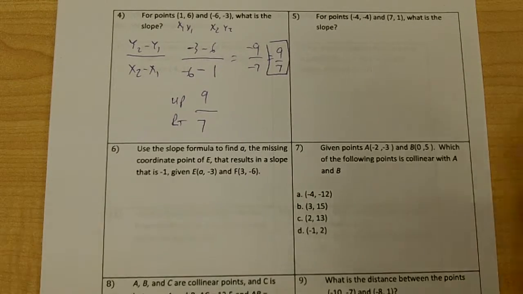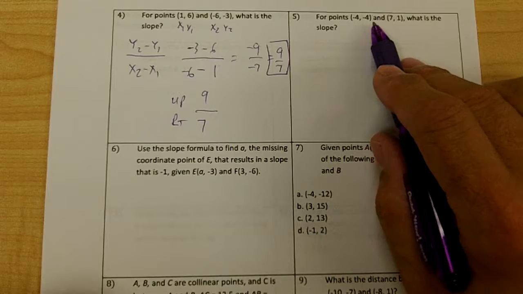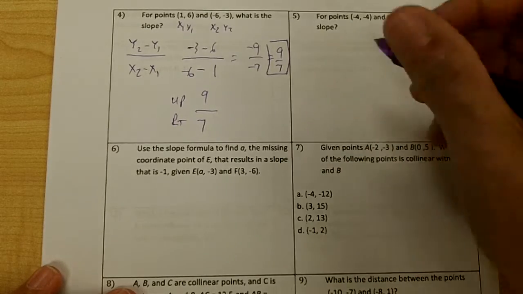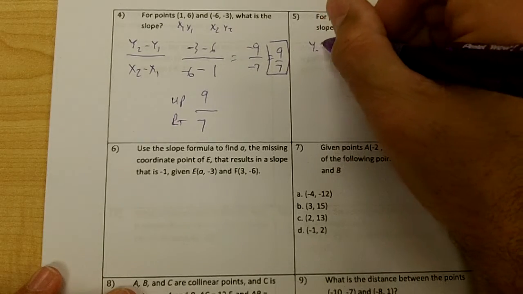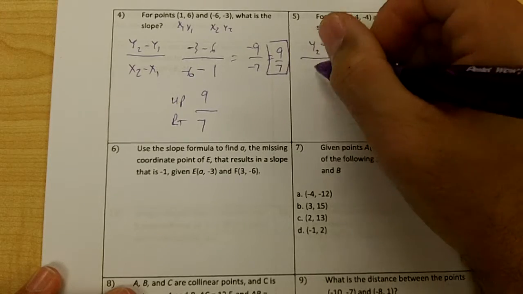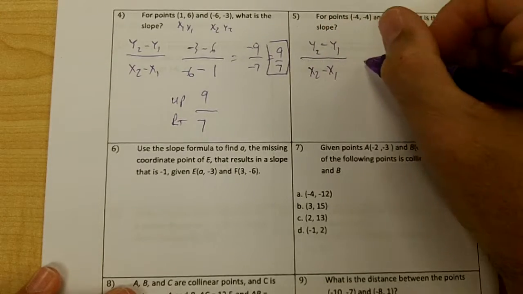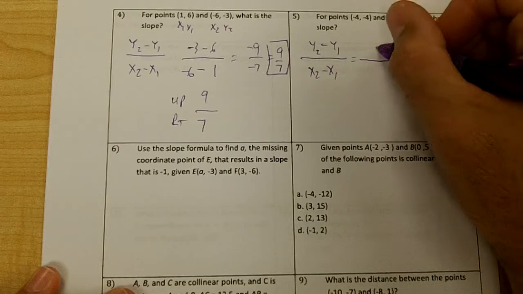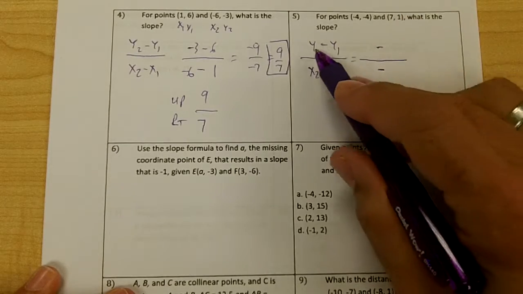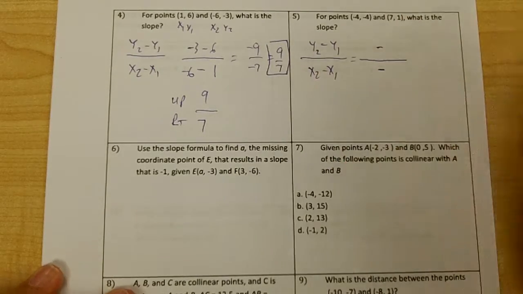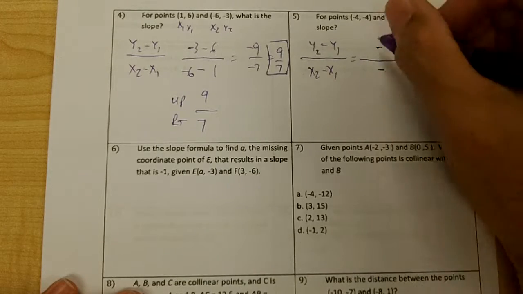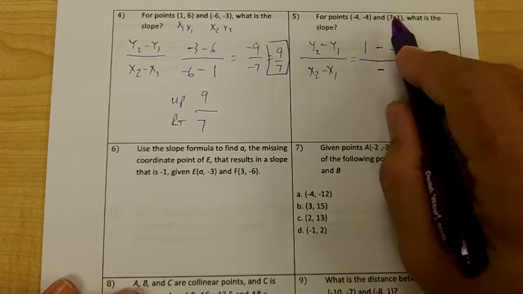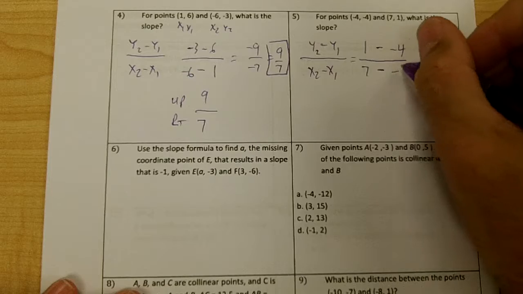Number 5. For points (-4, -4) and (7, 1), what is the slope? So again, we're going to do y2 minus y1 over x2 minus x1. I like drawing my fraction bar and putting 2 minus signs. So I'm going to put my y's on top and my x's on bottom. So my y's are 1 and -4, and my x's are 7 and -4.